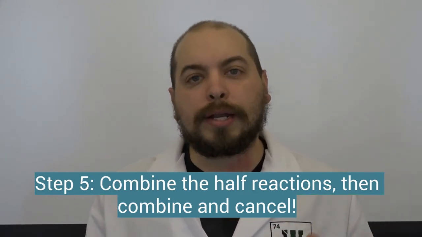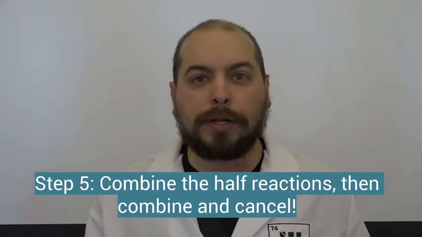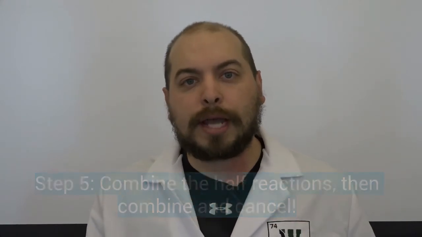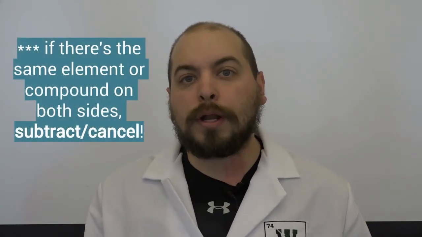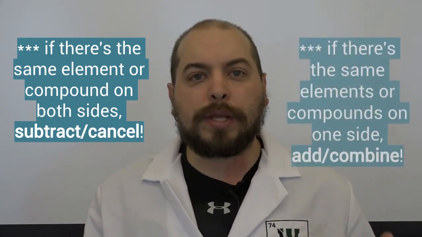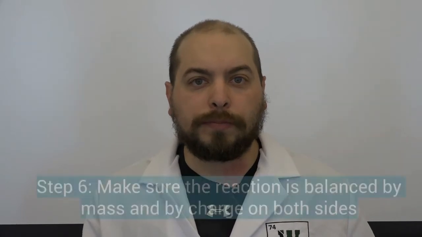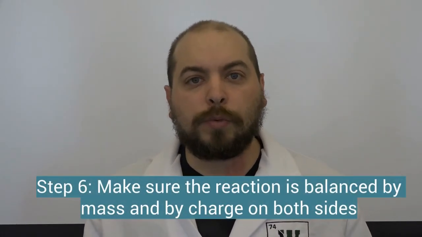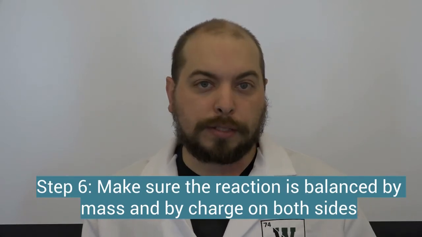This is when we combine and cancel. So if we have the same things, let's say water molecules, on the reactant and product side, we can cancel them. Let's say we have more than one water molecule on the product side, we combine them. In the end, what we end up with is an overall balanced chemical equation. This balanced chemical equation will be balanced for atoms and for electrons.